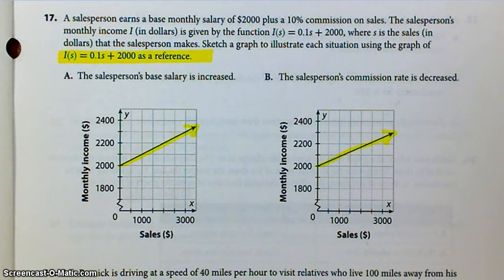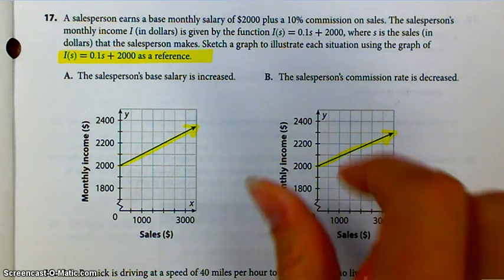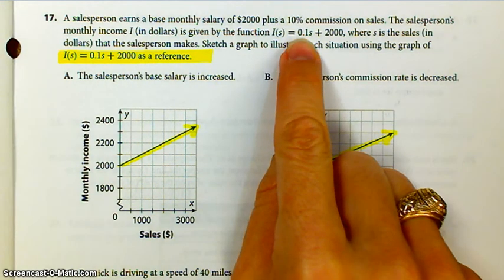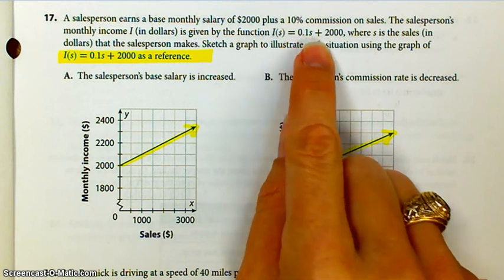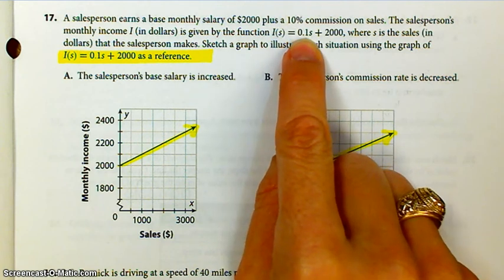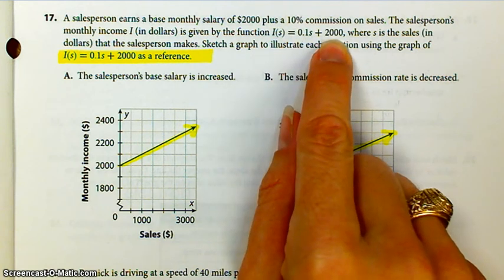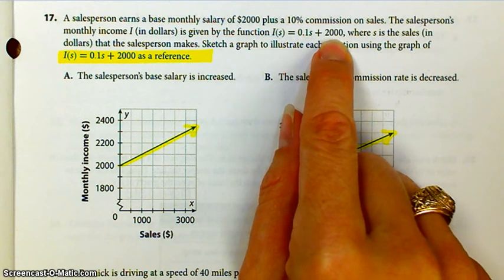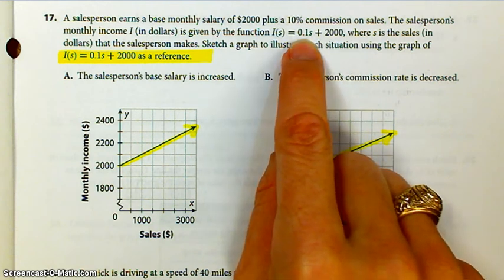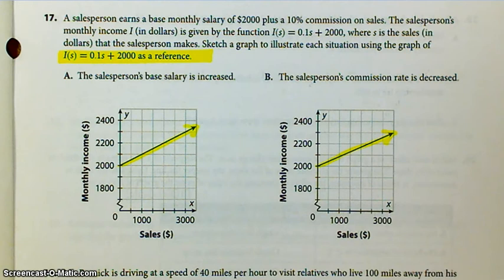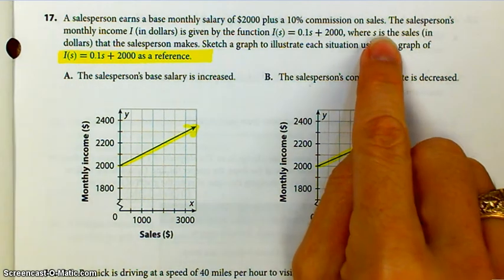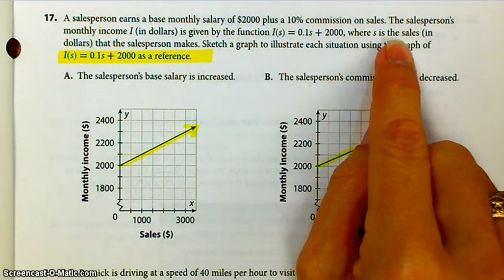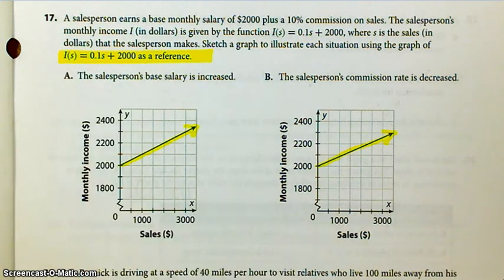The salesperson's monthly income, I, in dollars, is given by the function I of S is equal to 0.1 S plus 2,000. If you think about it, 0.1 is the decimal equivalent of the 10%. So here's the commission part of their salary, and that's their base part of their salary. So they would make $2,000 even if they had no sales at all, if that makes sense. Okay? But they make more depending on how much they sell. All right, where S is the sales in dollars that the salesperson makes.